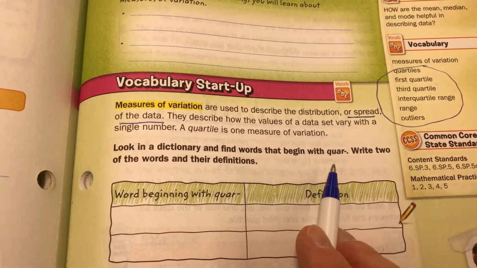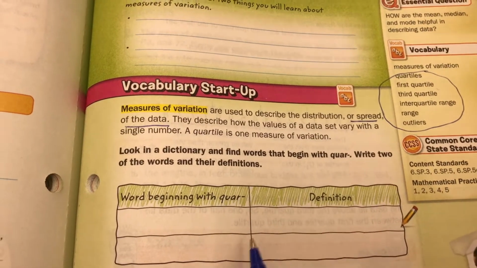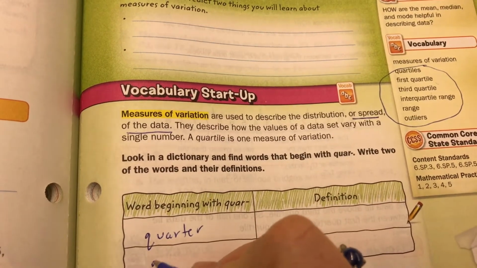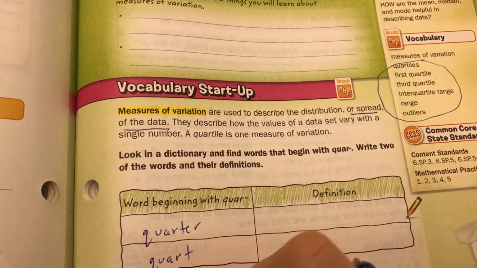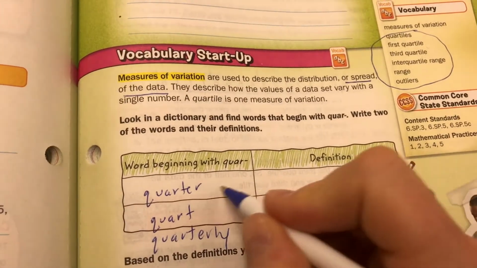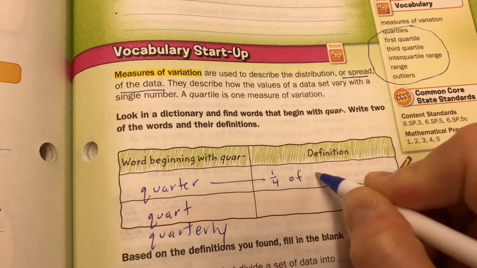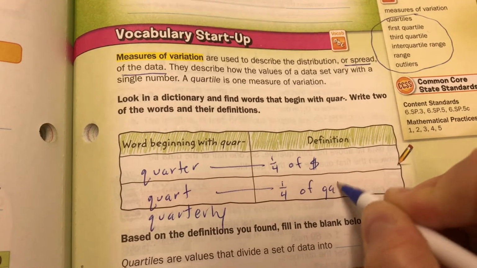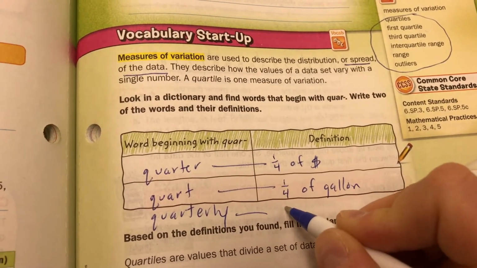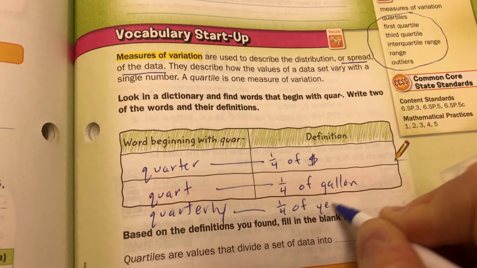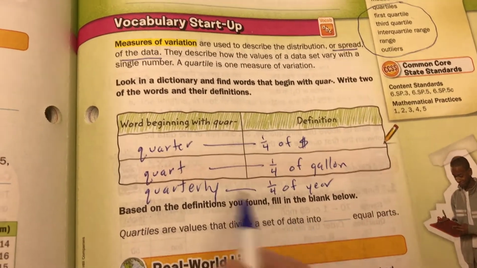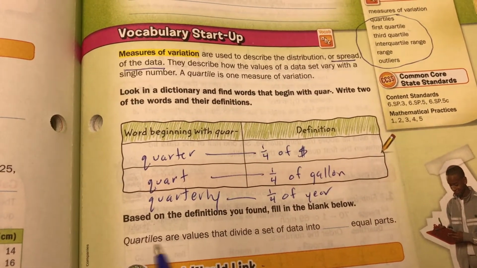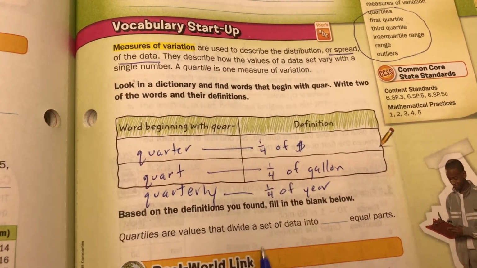It says look in a dictionary to find words that begin with Q-U-A-R, but let's just think about that for a minute. I was thinking about quarter, and a quart, or maybe quarterly. Quarter is a fourth of a dollar. A quart is a fourth of a gallon. And quarterly is like a fourth of a year. So based on all of these definitions, this idea of the root, the quartiles would be something to do with 1/4, I would say.